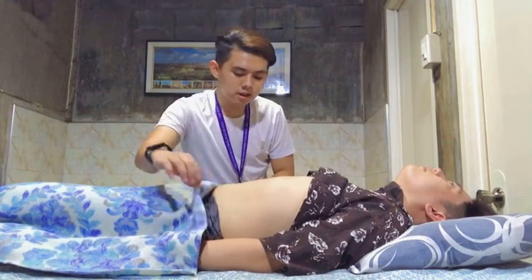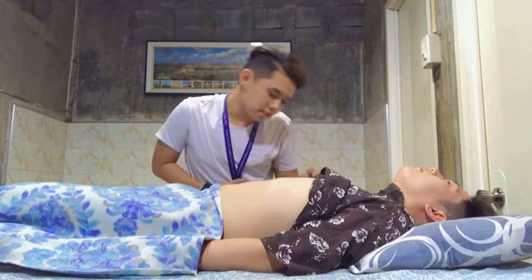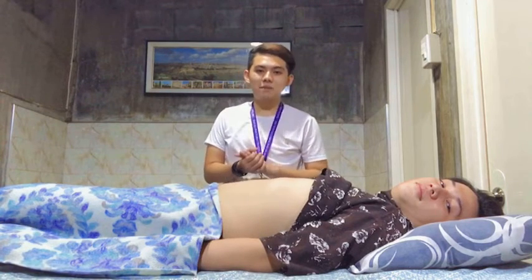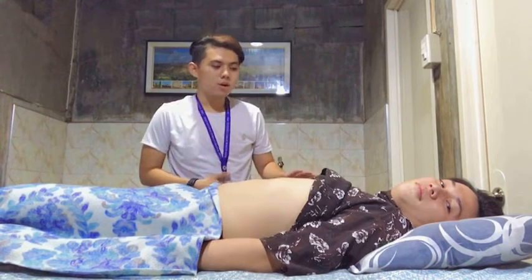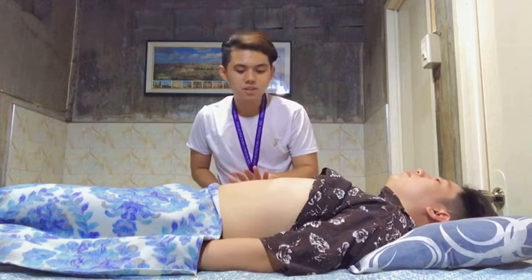As I can see, there are no herniation or bulges noted in his abdomen. So after that, inspect the abdominal movements when the client breathes and observe for peristaltic waves. This procedure is important for us to identify if the patient has abnormalities like intestinal obstruction. Okay, sir, so I'm just inspecting for any peristaltic waves, sir, okay?